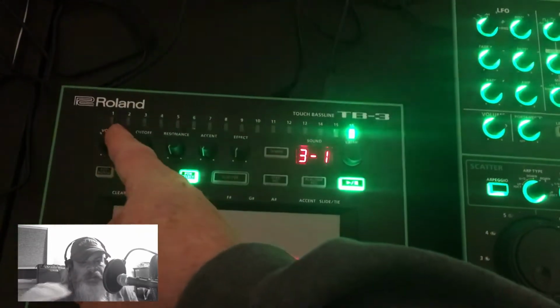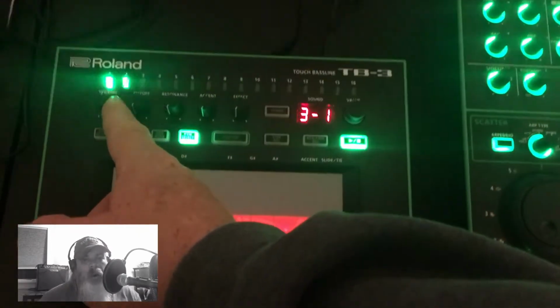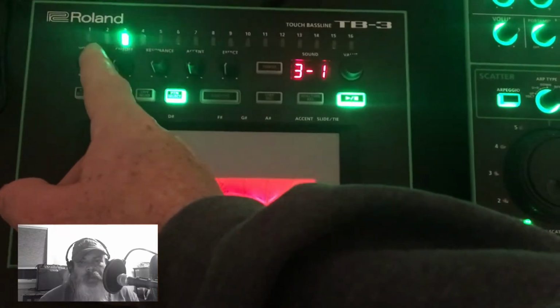Okay, I'm gonna cut all these back, and then let's just see what this sounds like as it rolls through. So this is with all the filters cut back, so it's just the basic bass loops that I programmed in here. It's my beat.